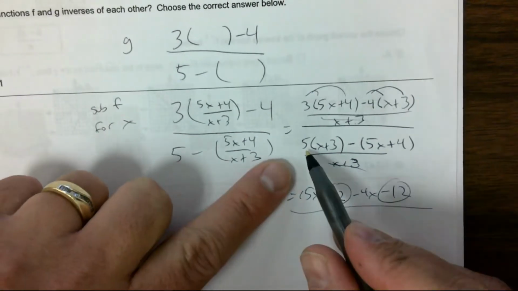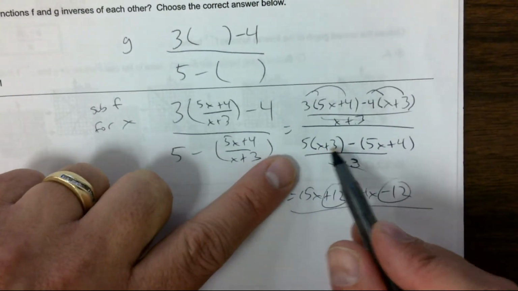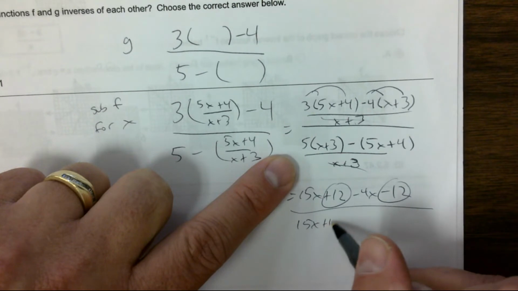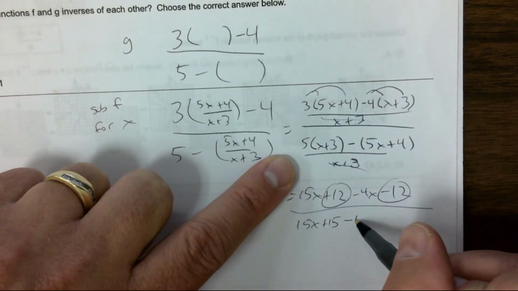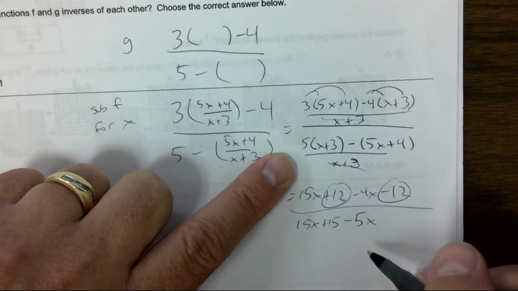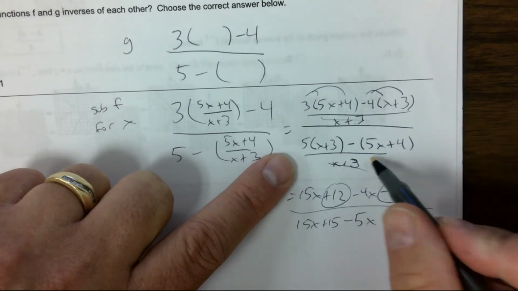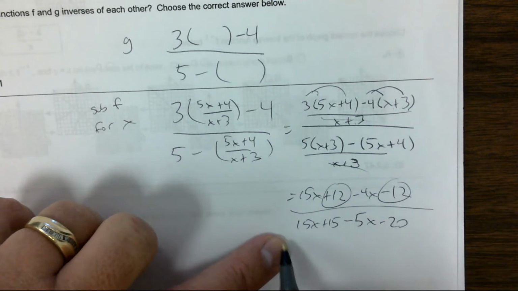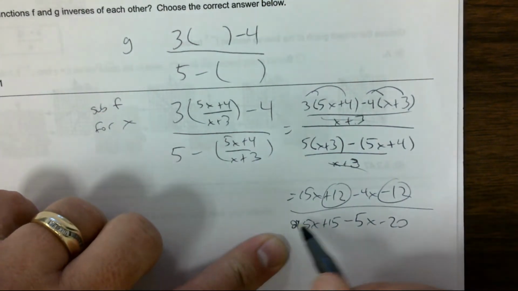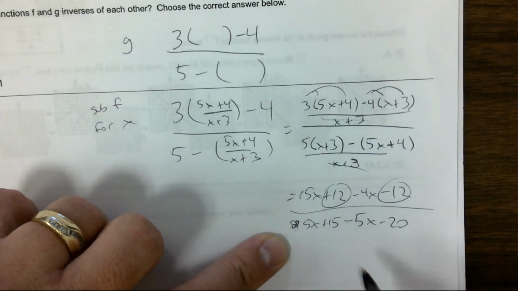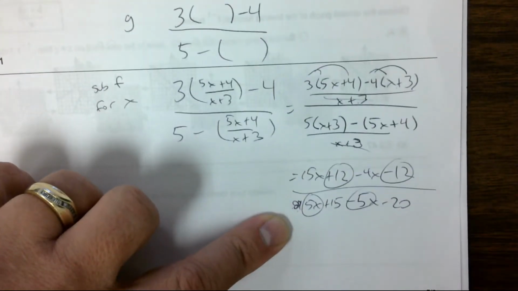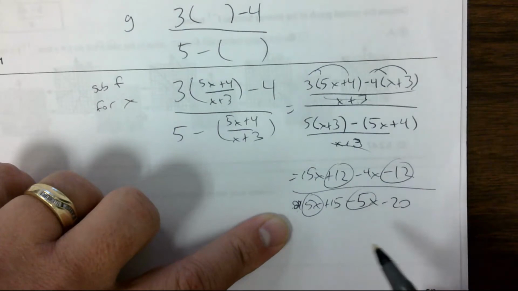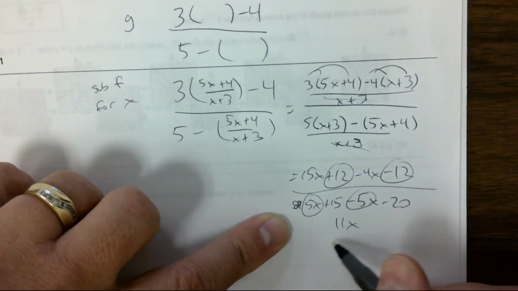And on this part, it's 5x plus 15 and then distribute the minus, so it's minus 5x and minus 20. I didn't mean to write 15 right there, I just meant to write 5. So then your 5x minus 5x cancels, and so then we get 15 minus 4 is 11, so 11x.